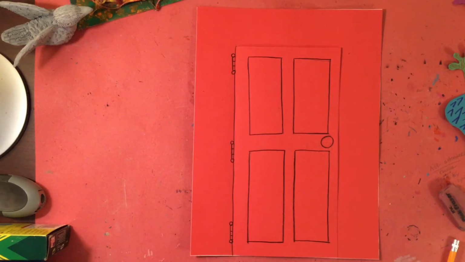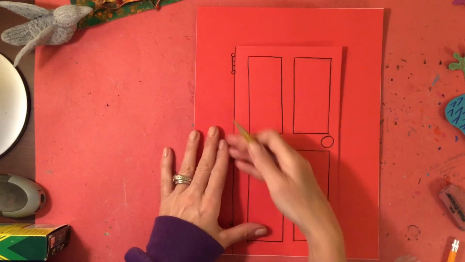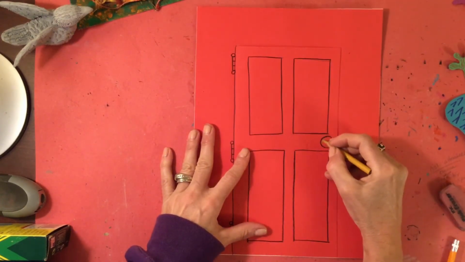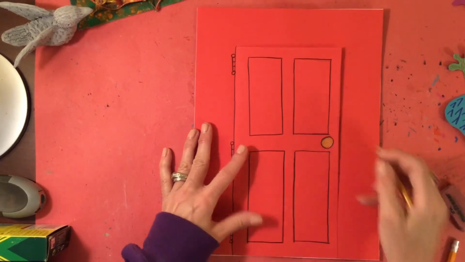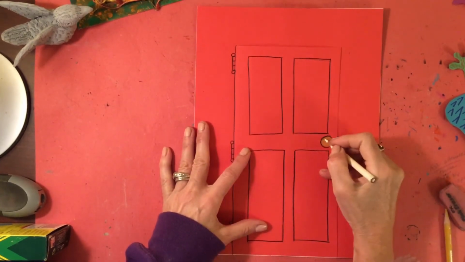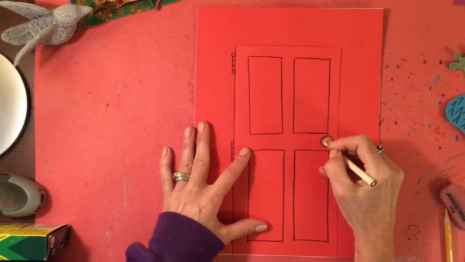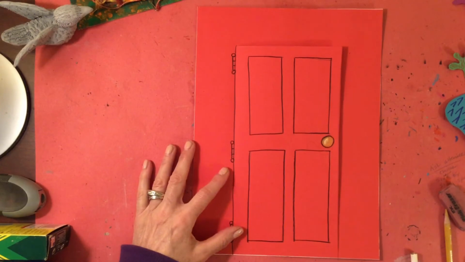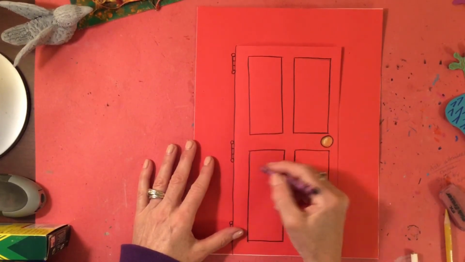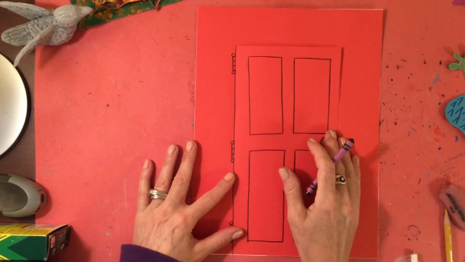All right, guys. And then the last thing you could do with the door is you could color. If you want to add color to the doorknob, you can. I'm going to color in this doorknob here with my colored pencil. Might put like a little white highlight there on the doorknob to make it look a little 3D. You can also color the door if you wanted to, jazz up the door.